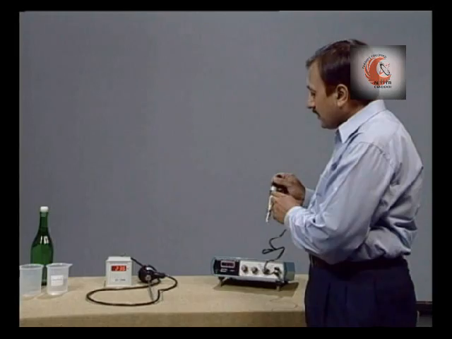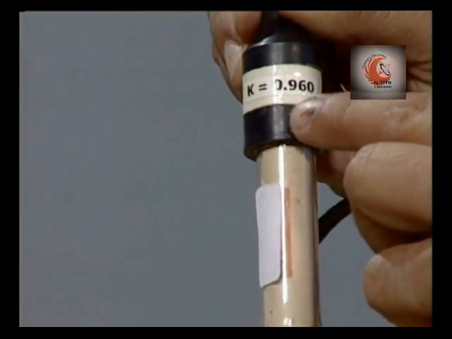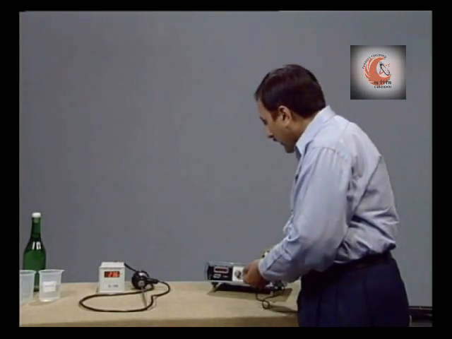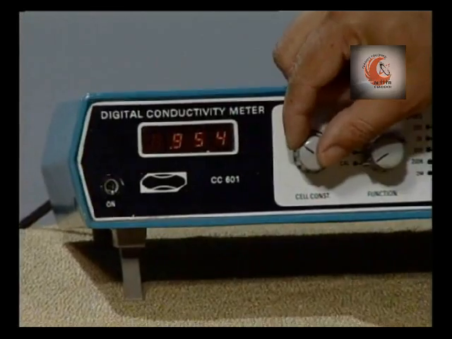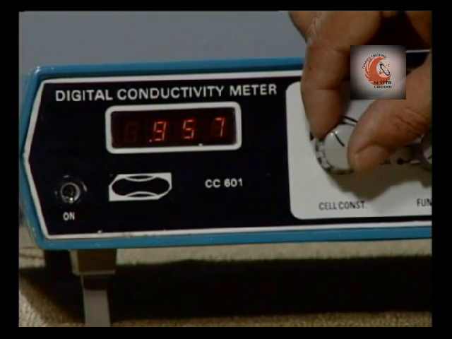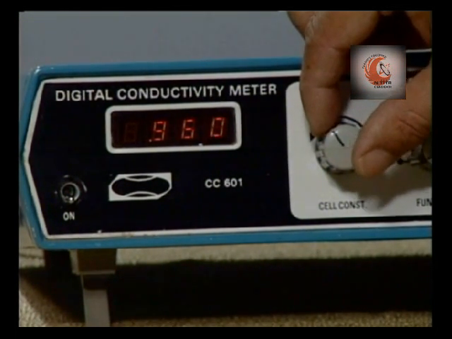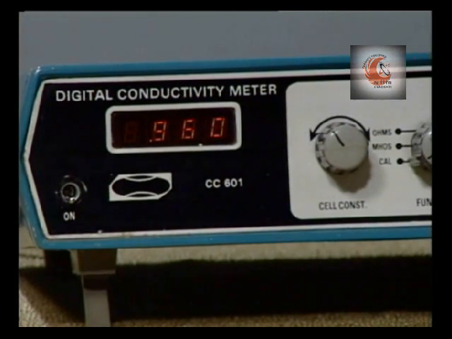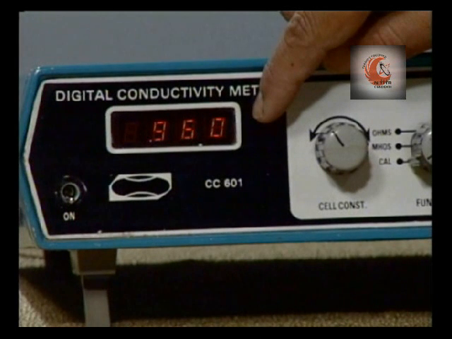For this cell, the cell constant value is 0.96. So, put the instrument in calibration mode and adjust the value such that the value equal to the cell constant is displayed on the instrument.